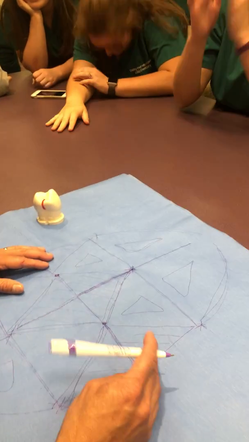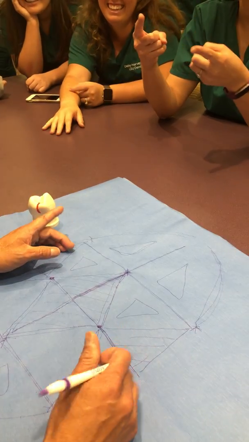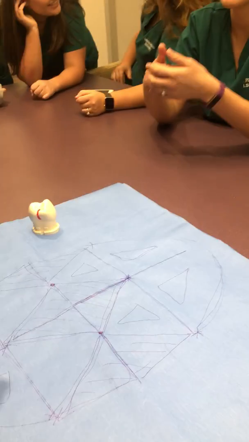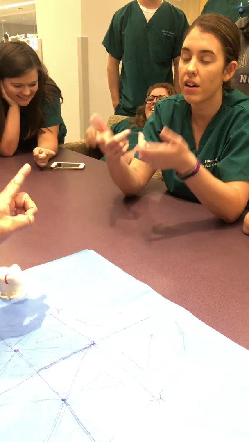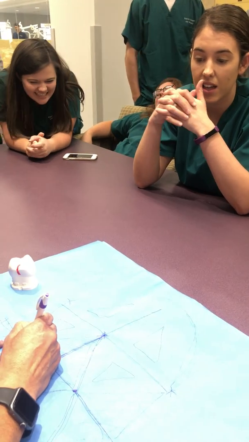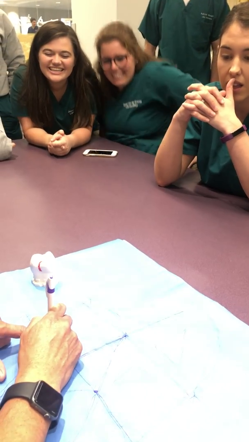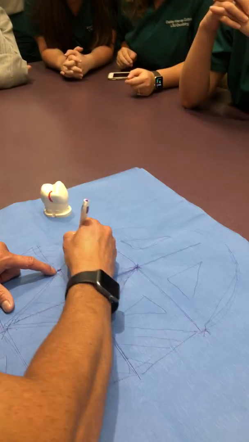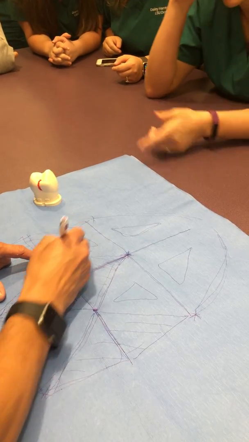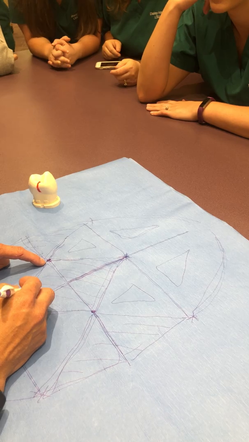It's coming. We learned that at the end of every fossa is a pit. The pit is the little dot at the end. From the pit, that's where the grooves come in. So we learned at the end of every fossa is a pit.